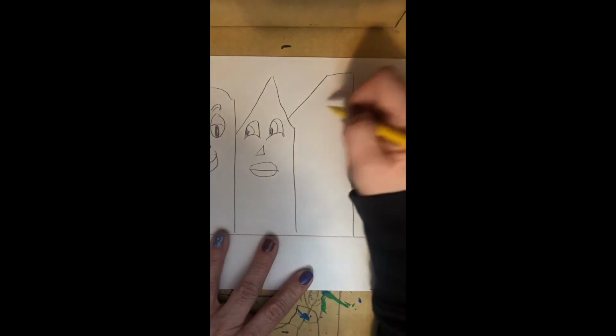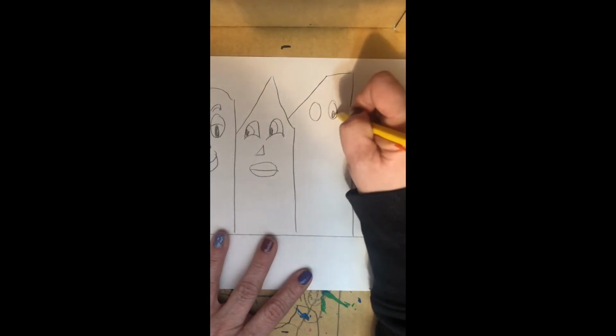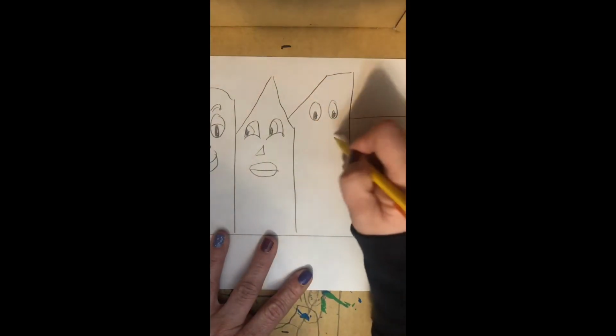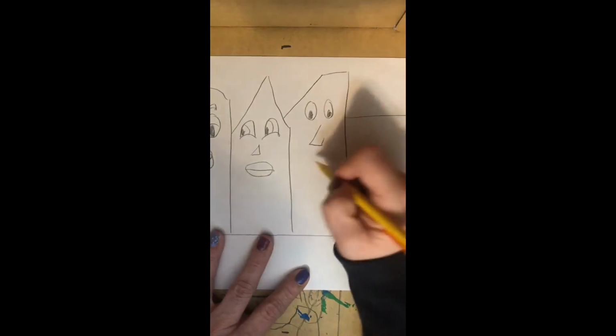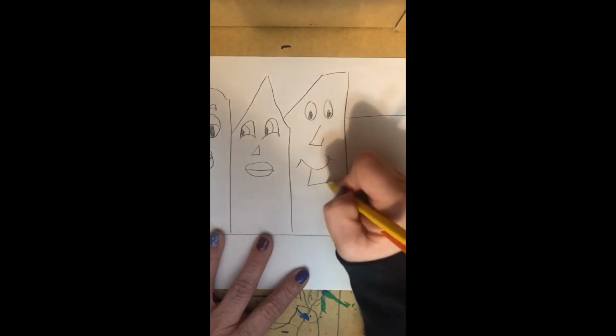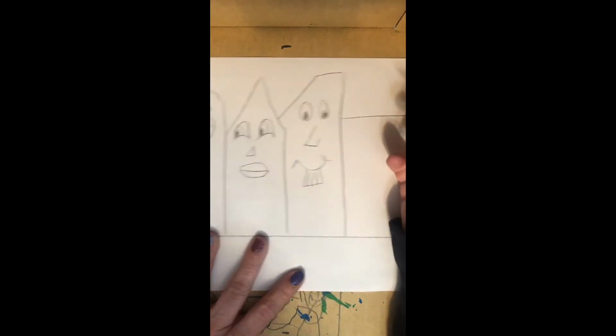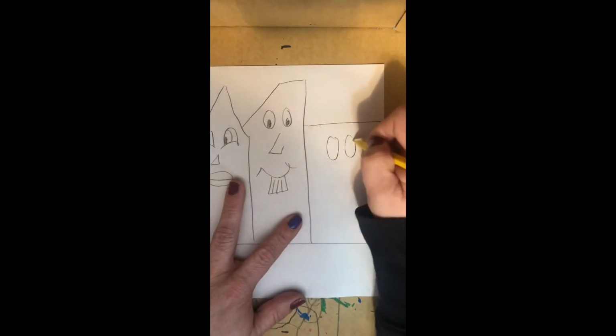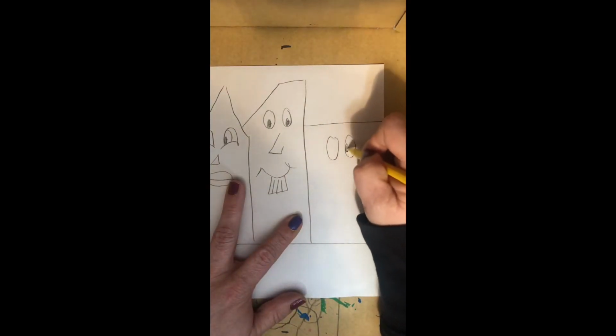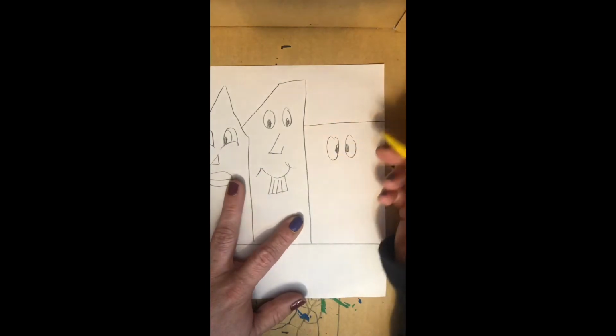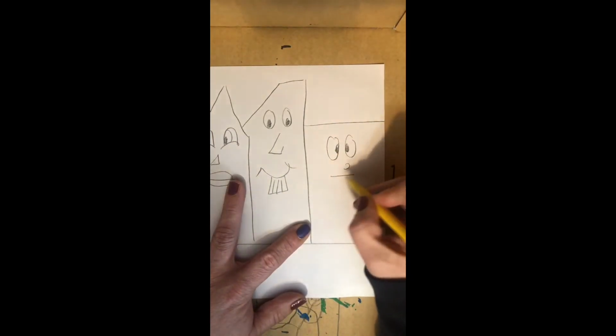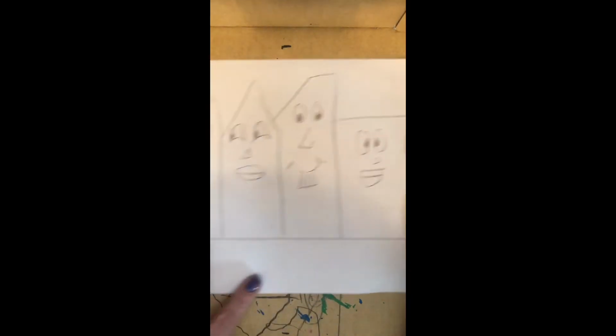The next one, I'm going to make two eyes again. Funky nose, a silly mouth here. And the last one, I'm going to do two eyes again, like this, nose, and a different type of mouth. So they all look pretty different.